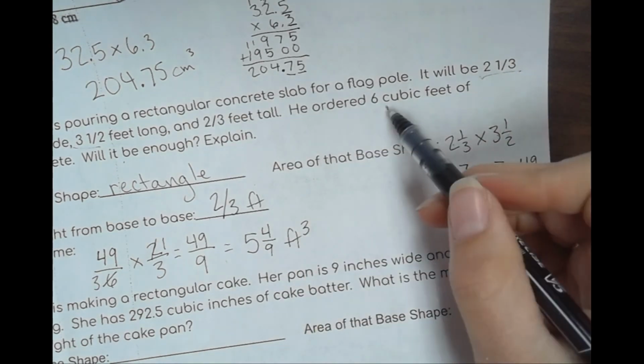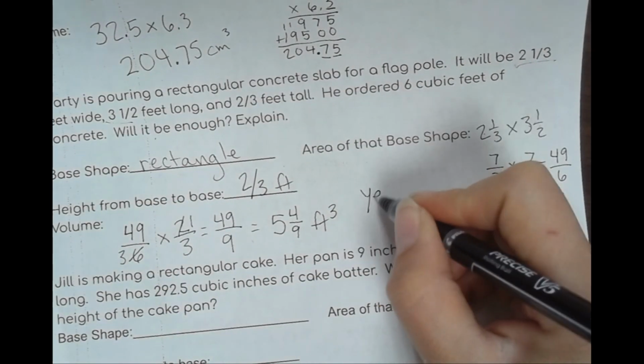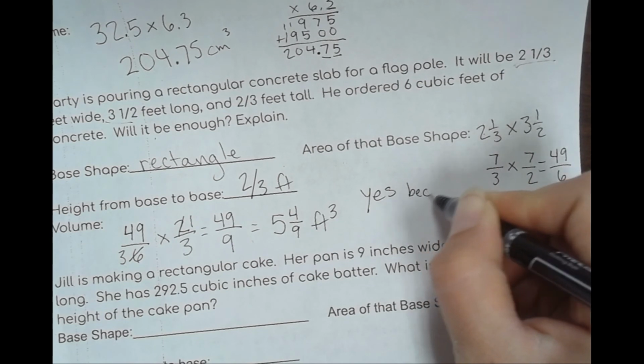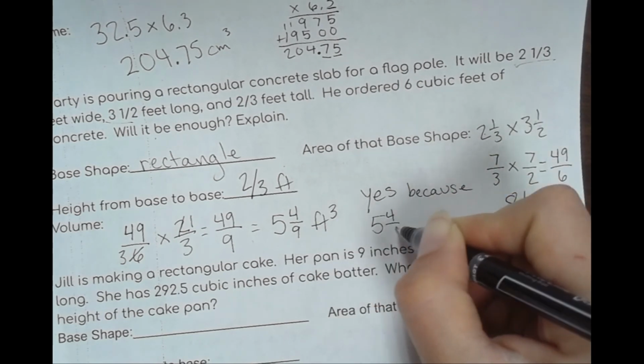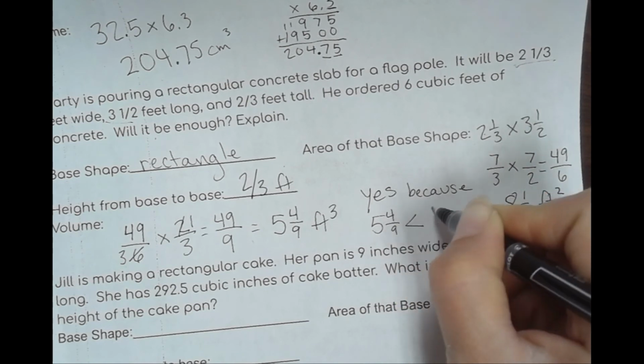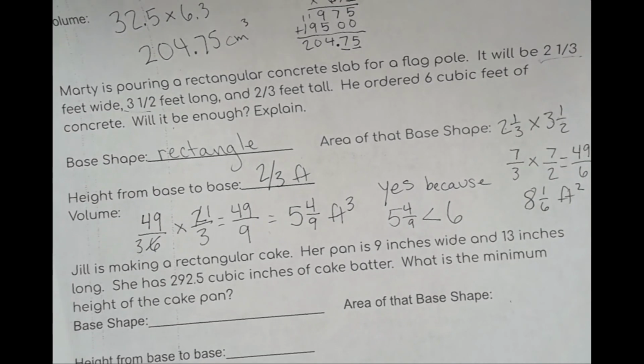If he ordered 6 cubic feet of concrete, will there be enough? Yes, because 5 4/9 is less than 6. So he will have enough to build his flagpole.